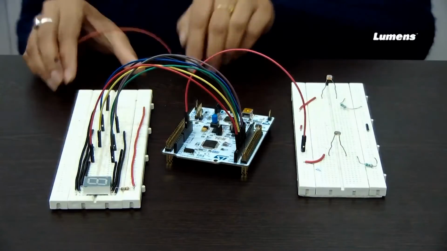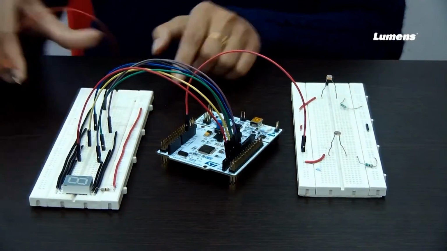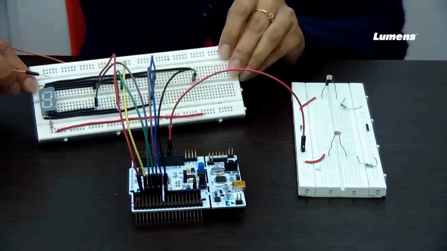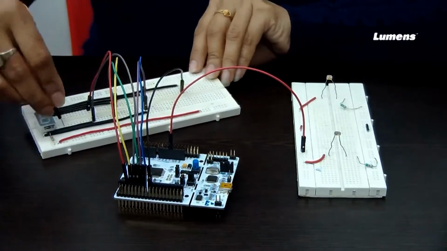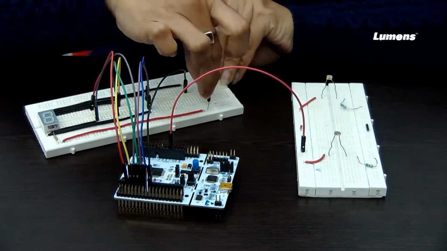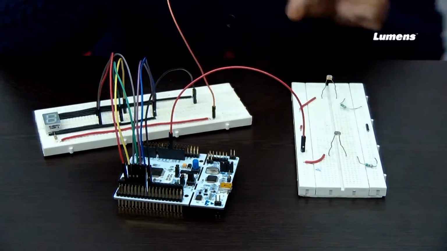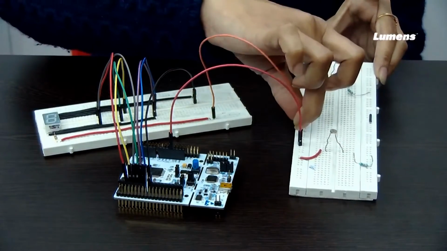And this is the LED connection. In this LED connection, you will be seeing the number of persons that is present displayed in this 7 segment, and you already know how the connection works. So from the common point I will take and connect to VCC. So my VCC common point is this particular line, so I will directly connect it here.